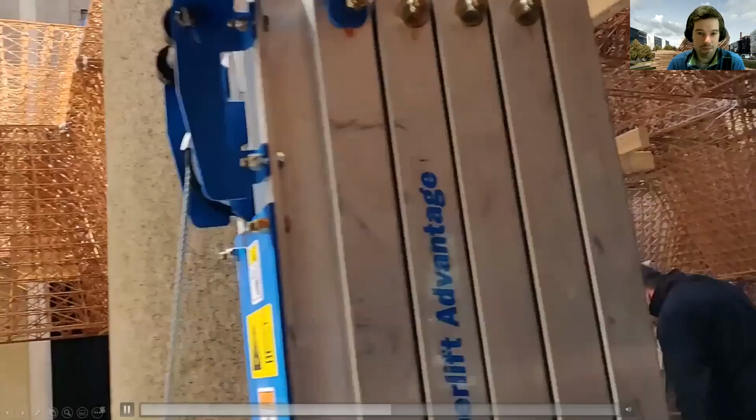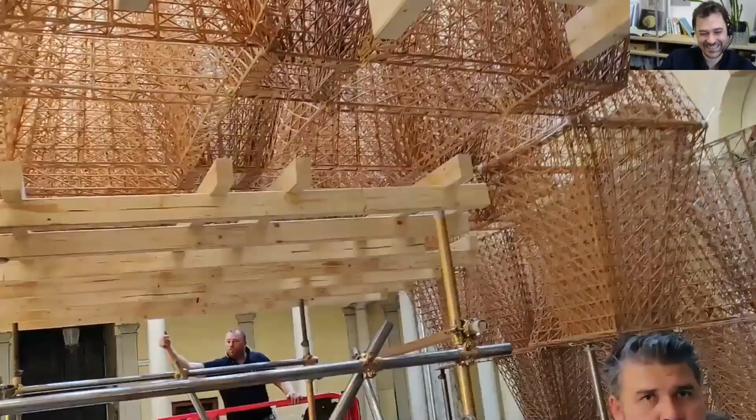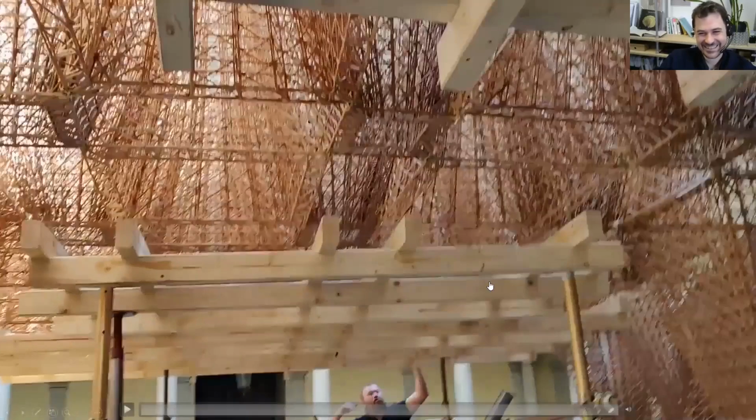James, if you remove this one, nothing's going to collapse. Arthur giggling in the background.